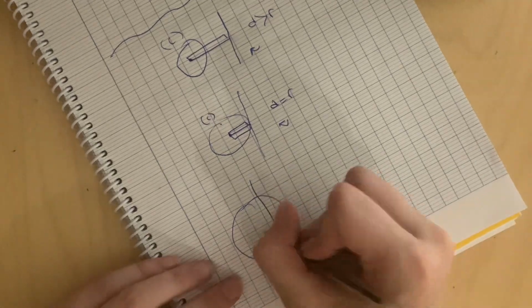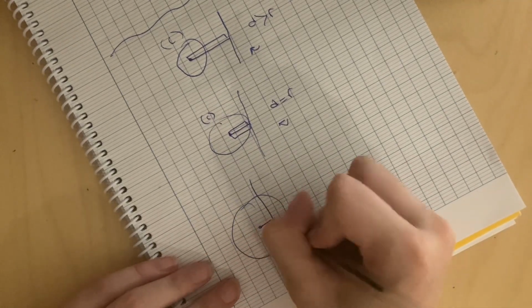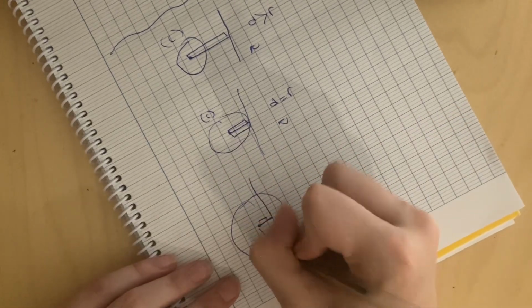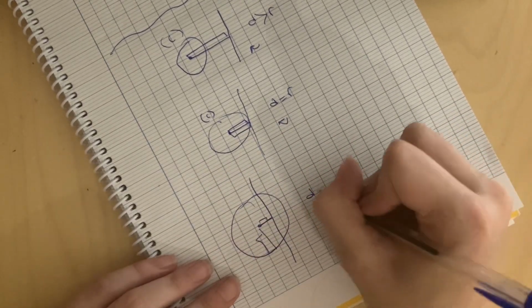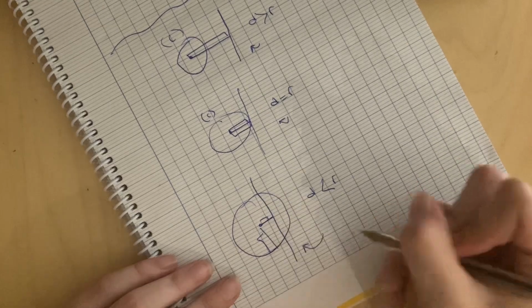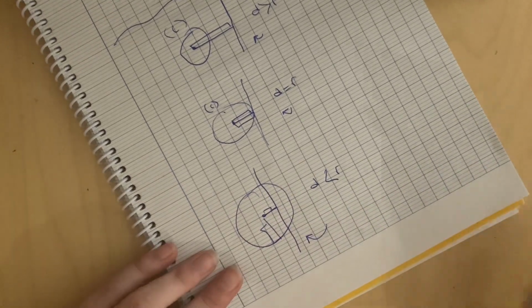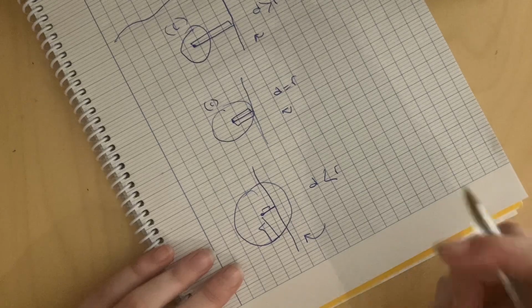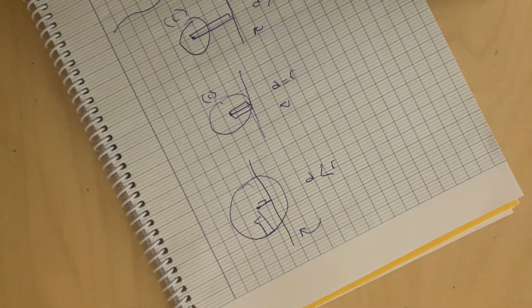If you get the distance from the center to the point on a line, and it's less than the radius, so the distance is less than the radius, then there's two different things you can call this. You can call this line secant to C, or you can say that it intersects C at two different points.